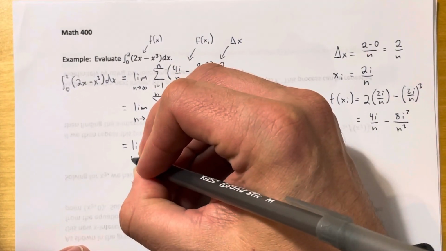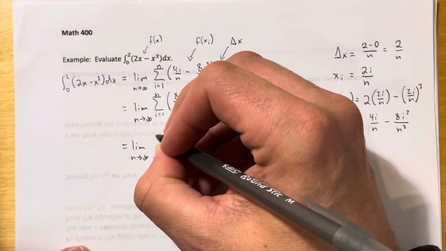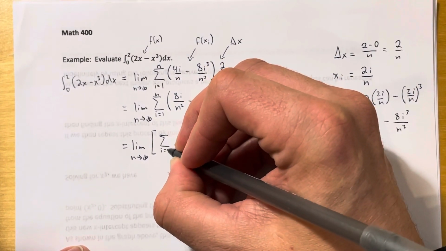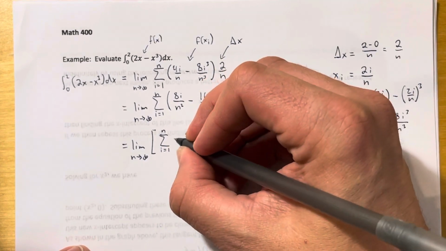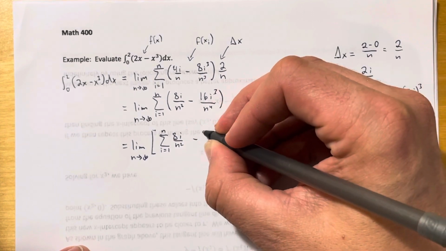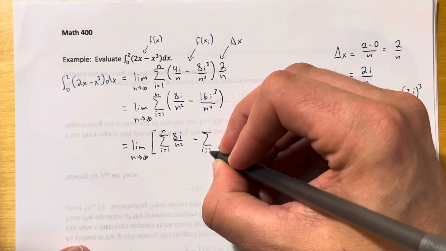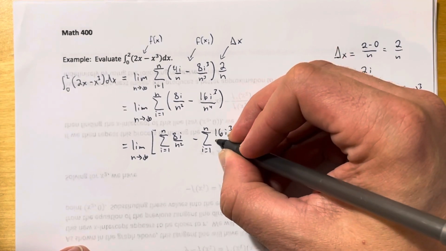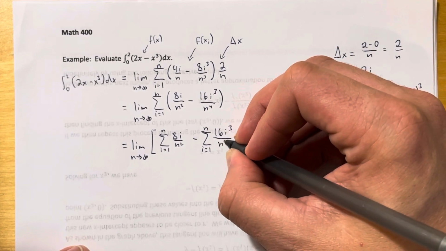The limit as n goes to infinity of the sum from i equals 1 to n of 8i over n squared minus the sum from i equals 1 to n of 16i cubed over n to the 4th.